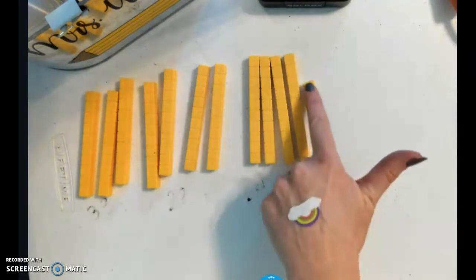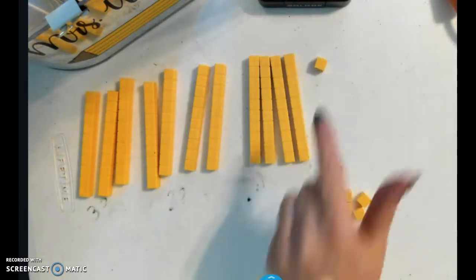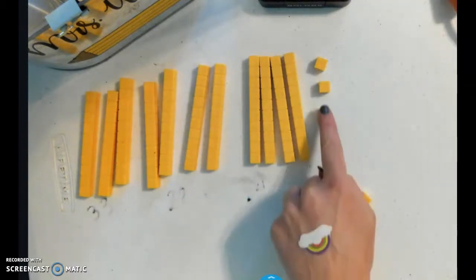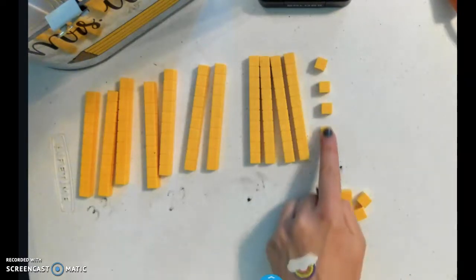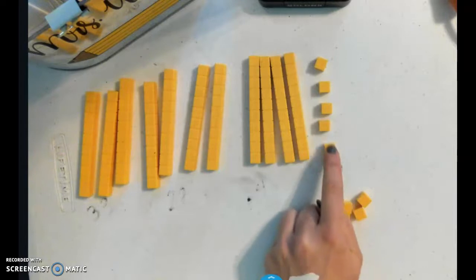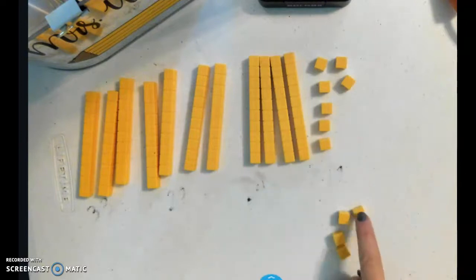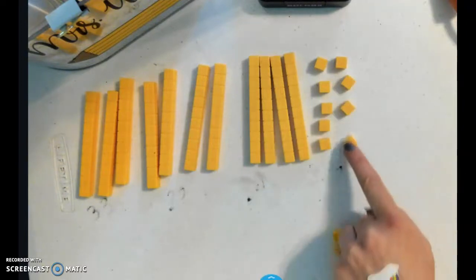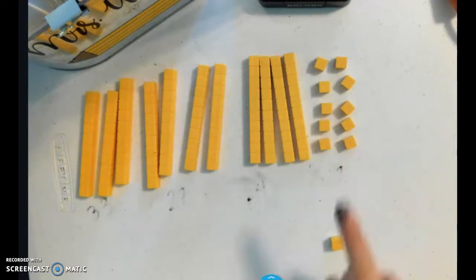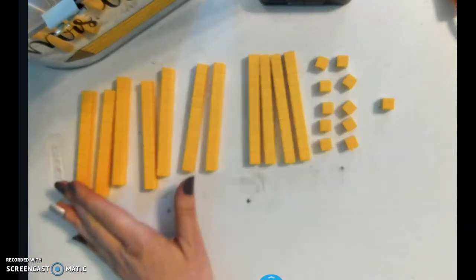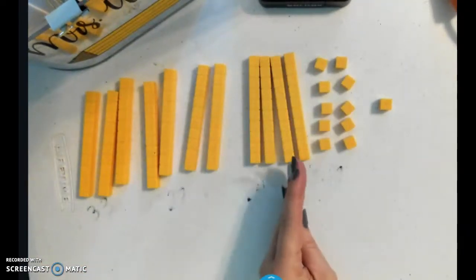So let's count them. So we had 110, so this would be 111, 112, 113, 114, 115, 116, 117, 118, 119, 120, 121. No paper, no pencil, no stacking necessary if you just use what you know about 10.